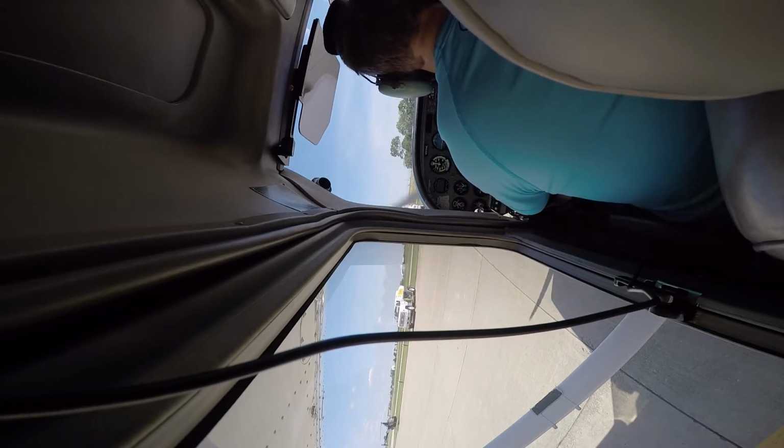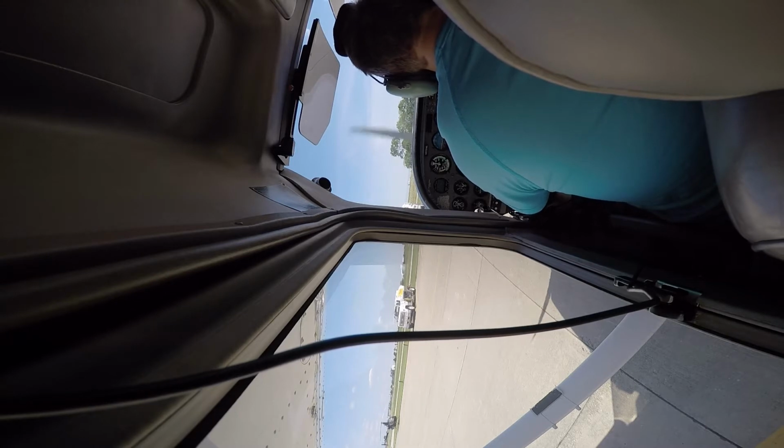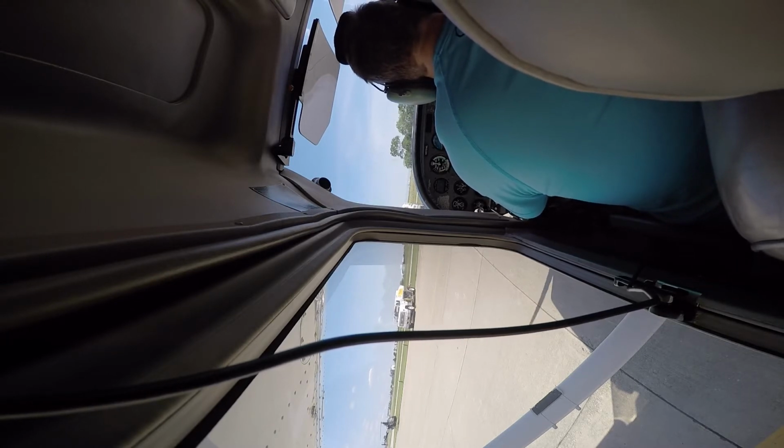190 at 8 wind. Variable between 170 and 230. Visibility 10. Clear below 12,000. Temperature 25 Celsius. Dew point 11.